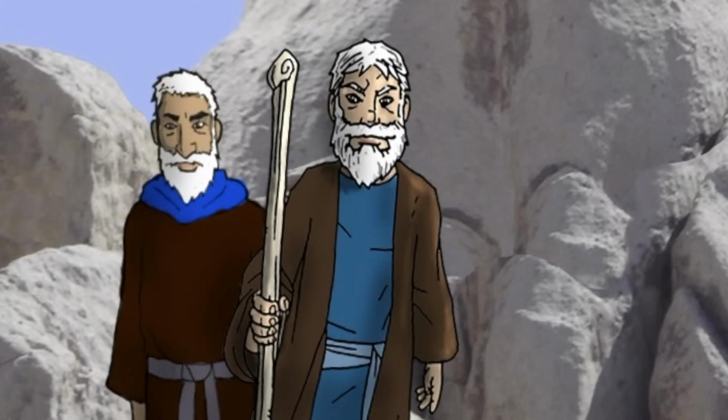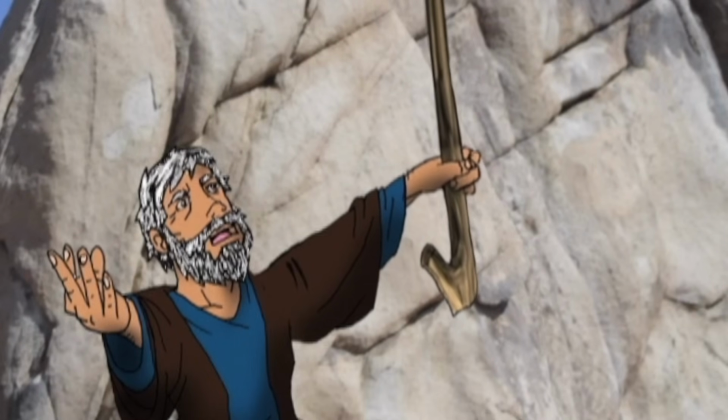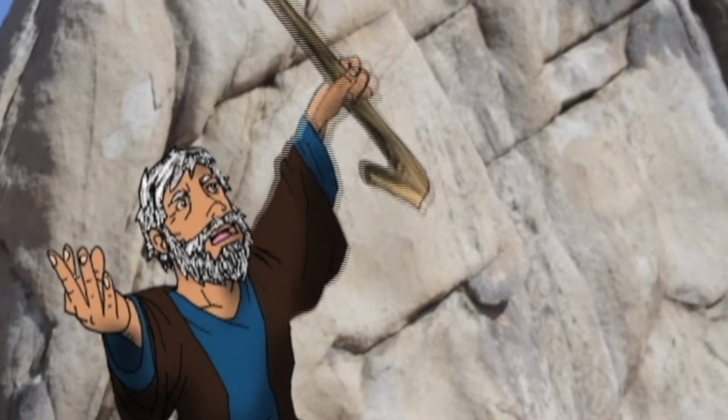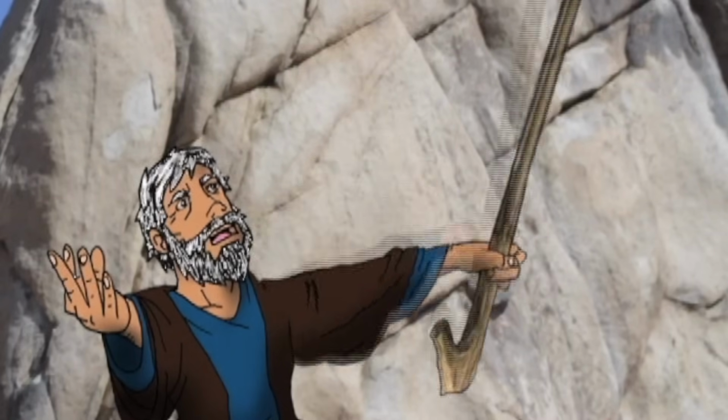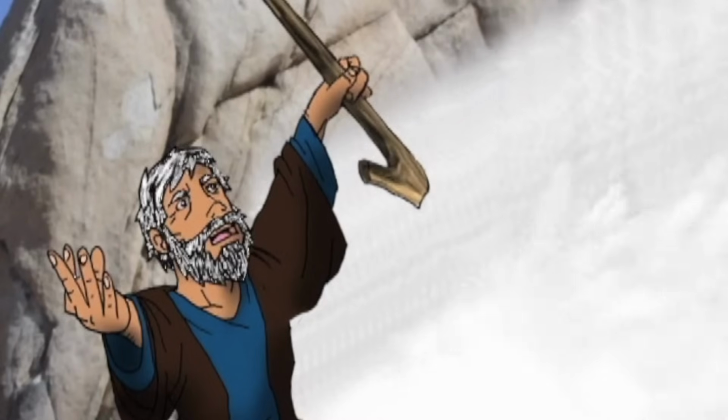God told Moses and Aaron, "Take the rod and gather the congregation and speak to the rock, and it will pour out water." Moses took the rod and called the group together, and he said to them, "Hear now, you rebels! Shall we bring forth water out of this rock?" And Moses lifted up his hand and struck the rock 2 times. Water came pouring out, enough for all the millions of people and animals to drink.